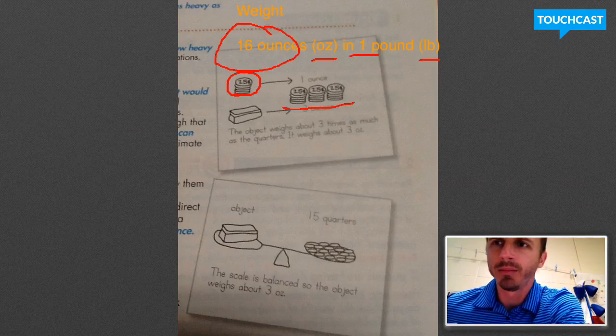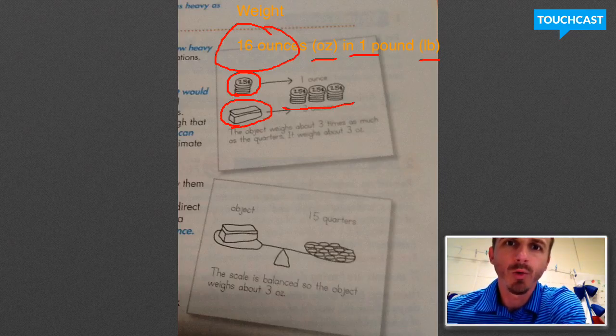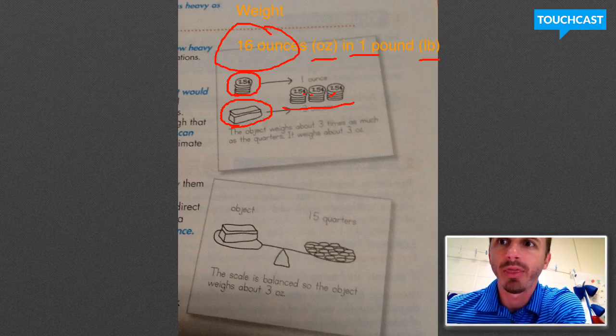And so this object right here, let's say it's equal to 3 ounces. How many quarters would be equal to 3 ounces? Hopefully you thought, okay, well there's 5 in each stack. There's 5 here, 5 here, 5 here. That would be 15 quarters. So that object weighs about 15 quarters, but it weighs about 3 ounces.